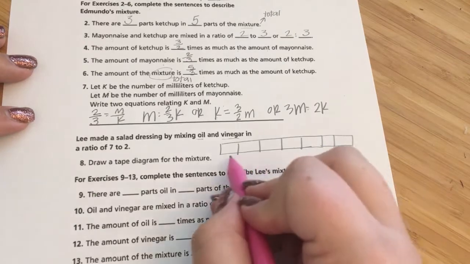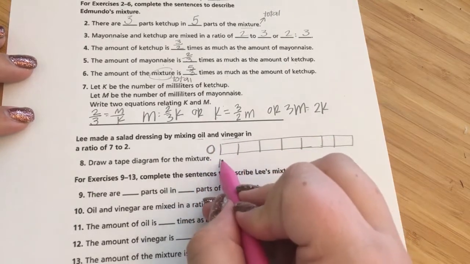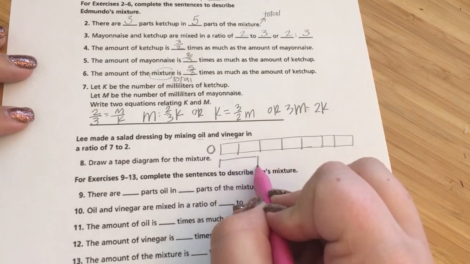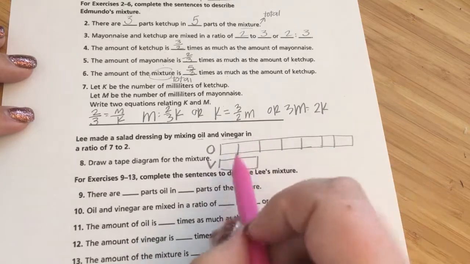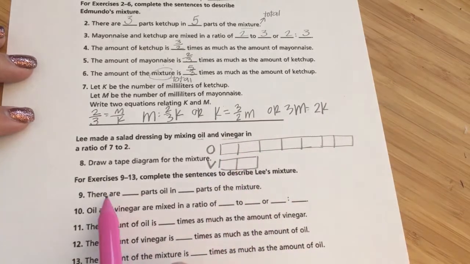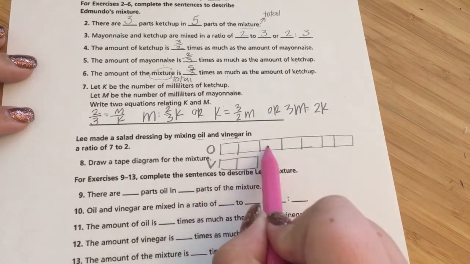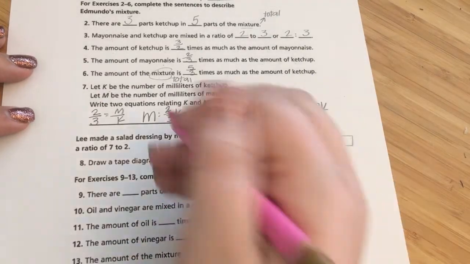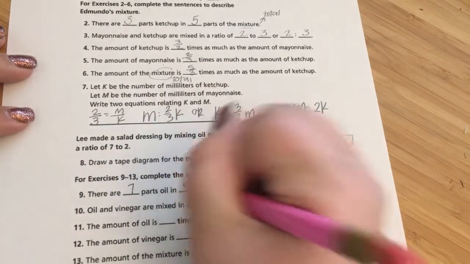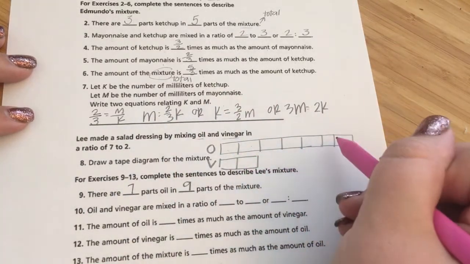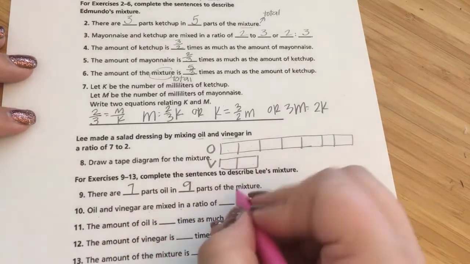So my top one has 7 squares. I'm going to label that with an O, and the bottom will have 2 squares. I'm going to label that with a V for vinegar. Number 9, there are how many parts oil in how many parts of this mixture? Oil, I have 7 parts. In total for the mixture, remember when it says mixture I'm adding, it'll be that 7 plus 2 because that's 9, because I add the vinegar in.